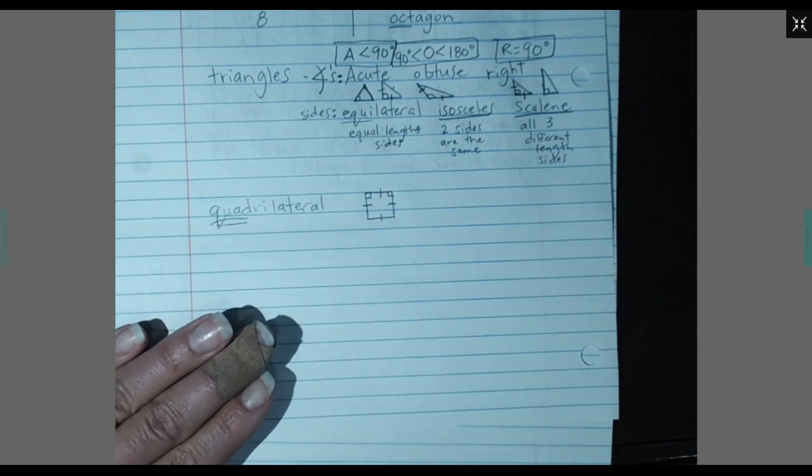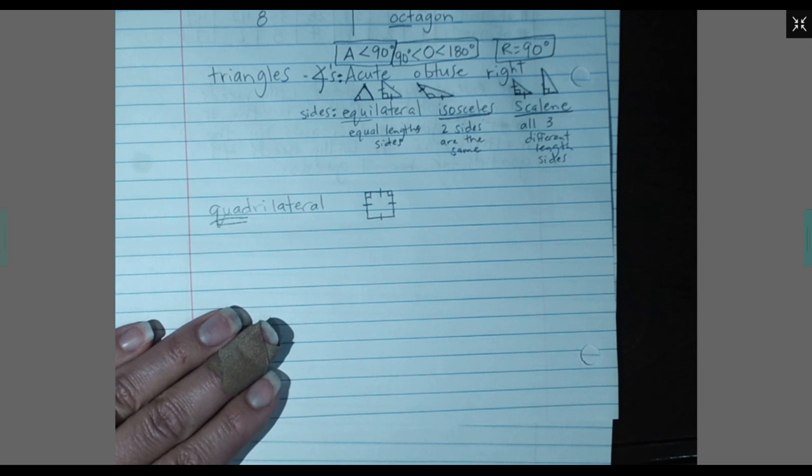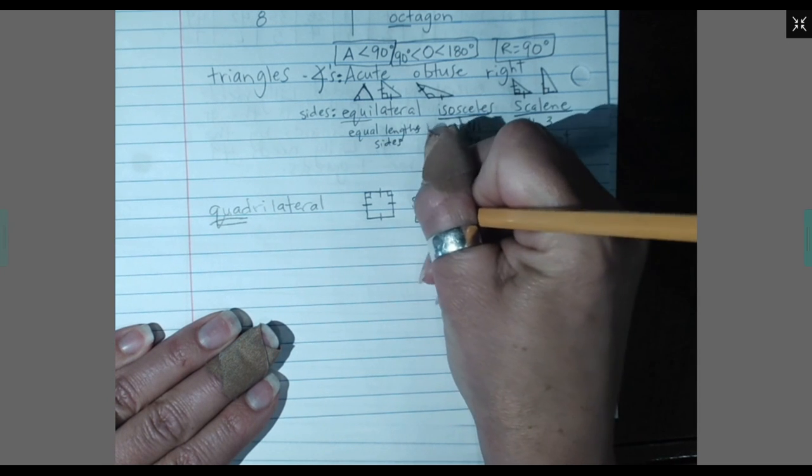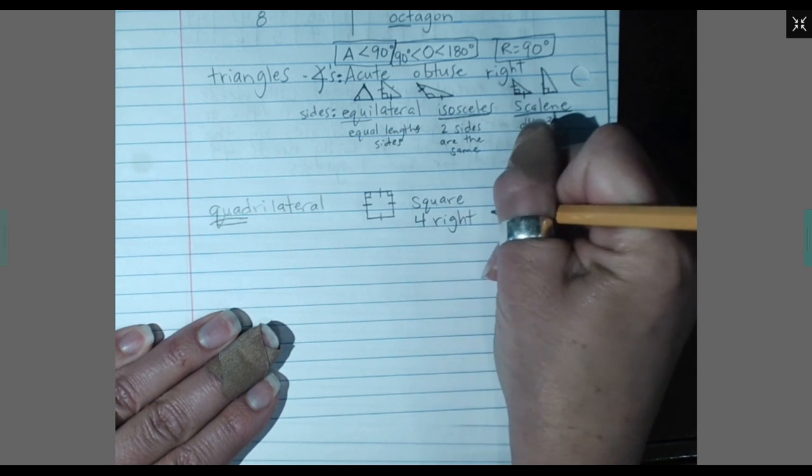This type of quadrilateral has all 4 side lengths equal. It has 4 right angles, and this is called a square. So 4 right angles and 4 equal sides.